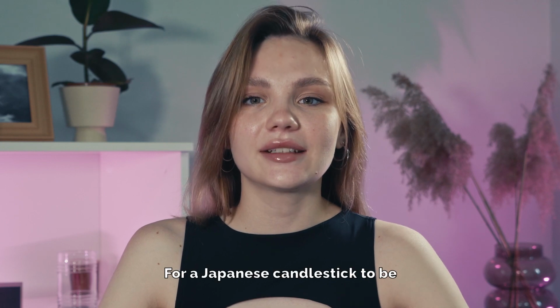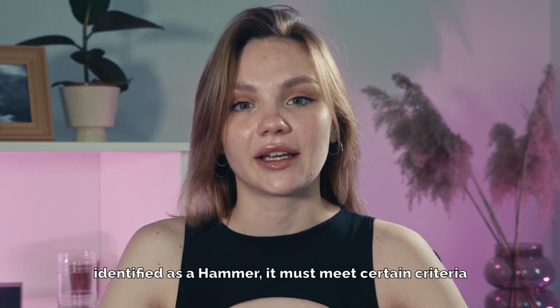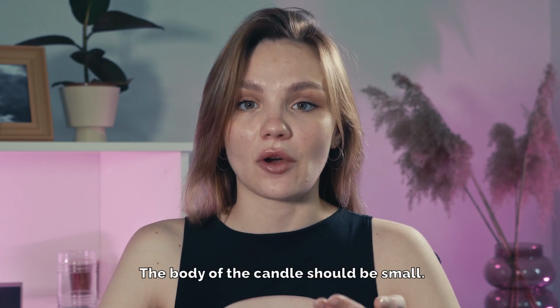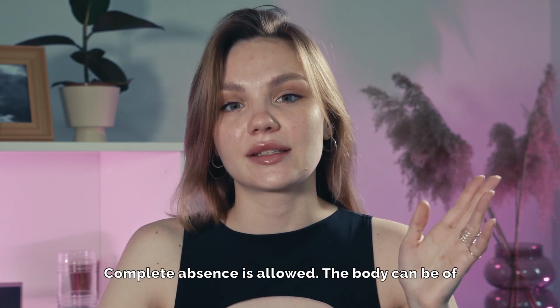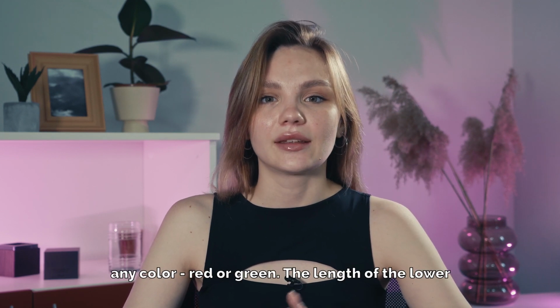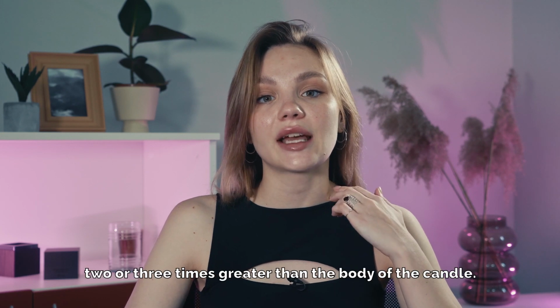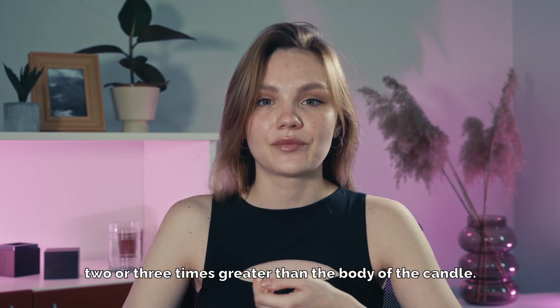For a Japanese candlestick to be identified as a hammer, it must meet certain criteria. The body of the candle should be small. Complete absence is allowed. The body can be of any color, red or green. The length of the lower shadow of the candlestick should be 2-3 times greater than the body of the candle.